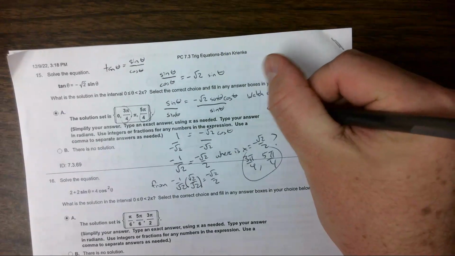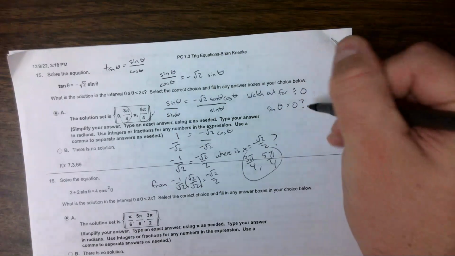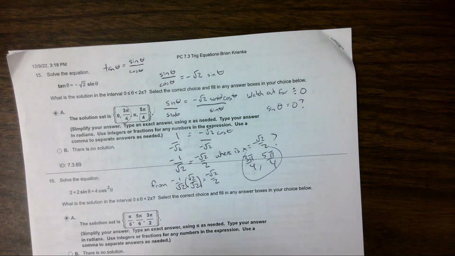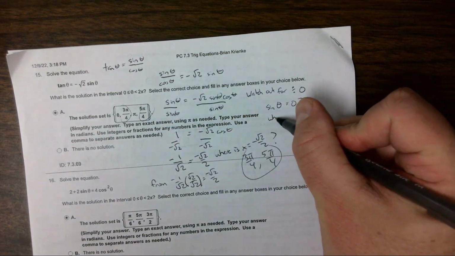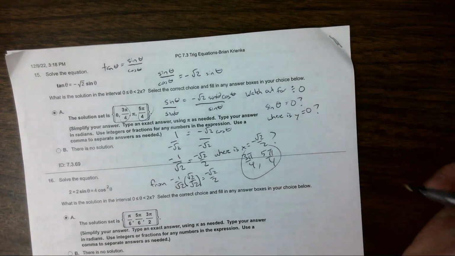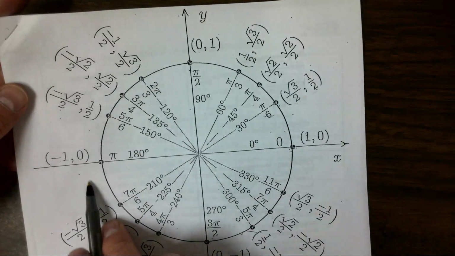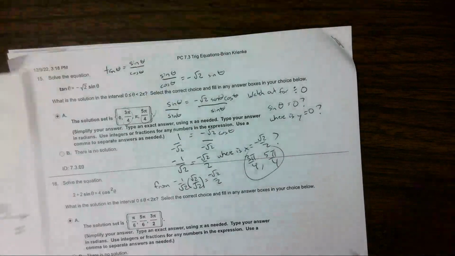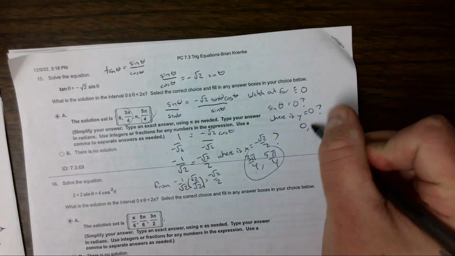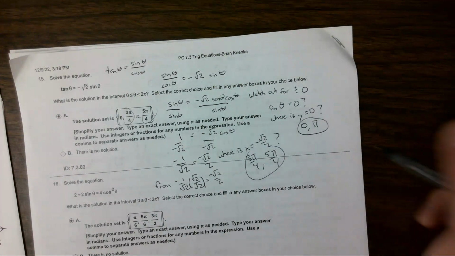So where was sine theta equal to 0? That means where is y equal to 0? Over here at 0 and over here at pi. And those are your answers.